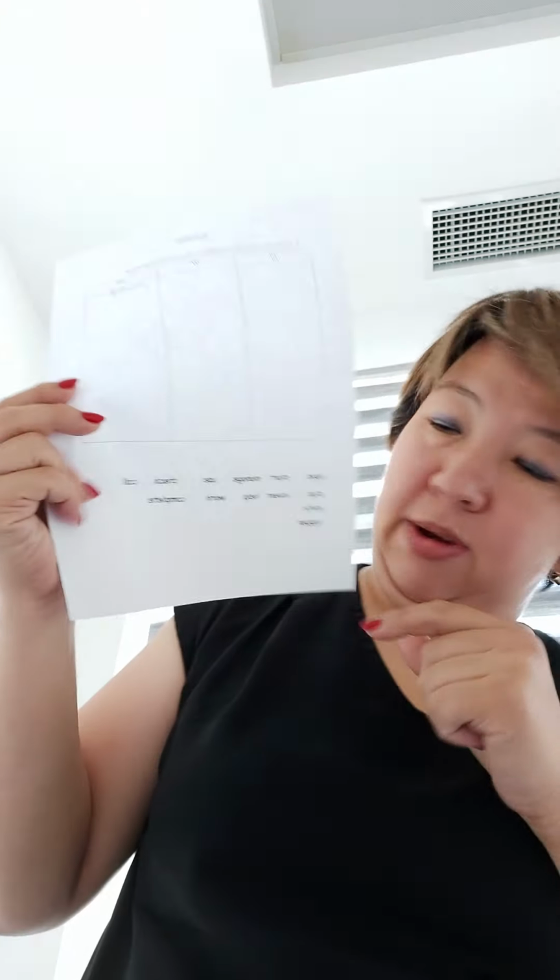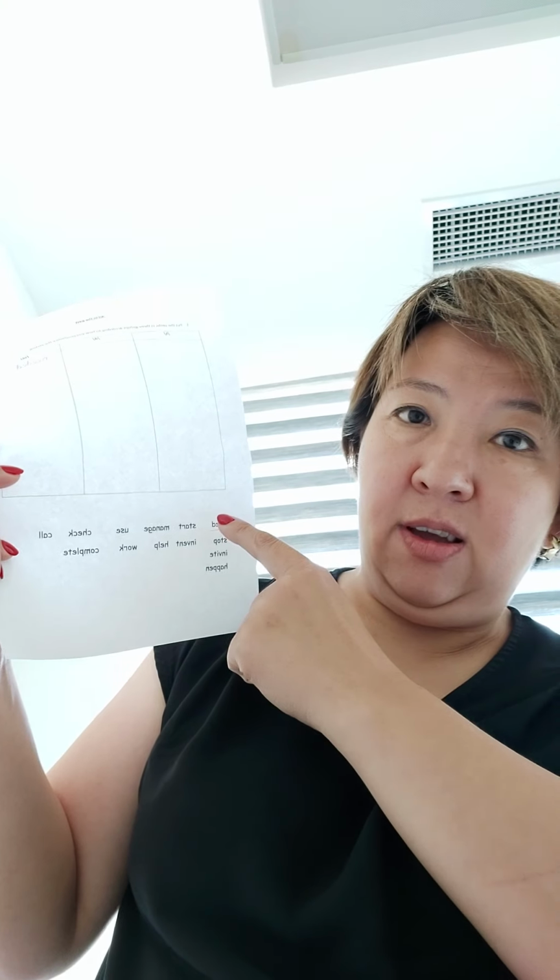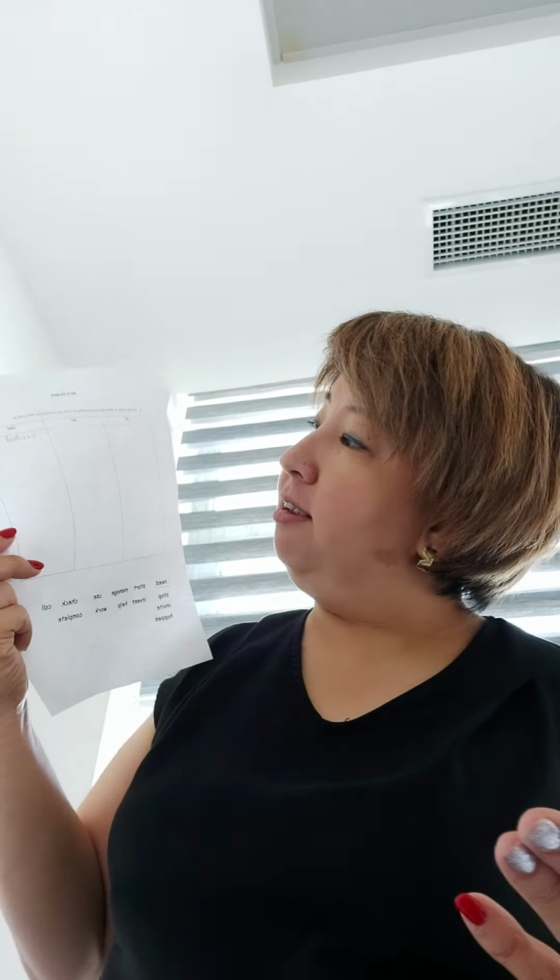So the first verb here is need. It's a regular verb, so we add ed at the end. And when we say it, it is pronounced like needed. Okay? Needed. So you can hear that the sound at the end is ed. So we put it in the third column.